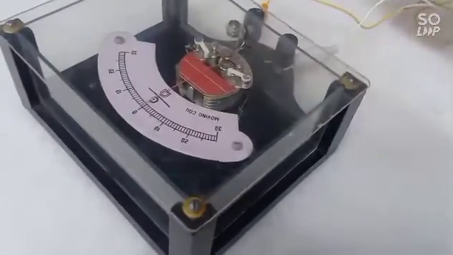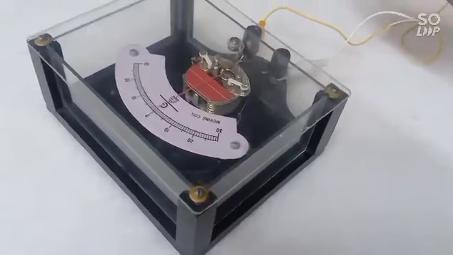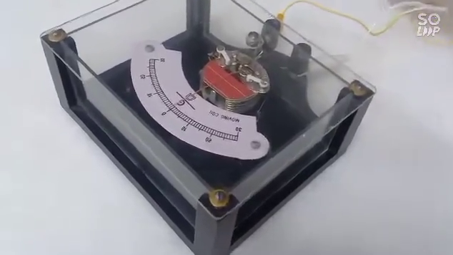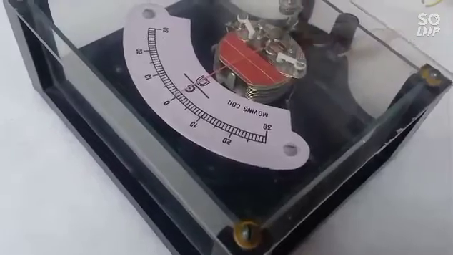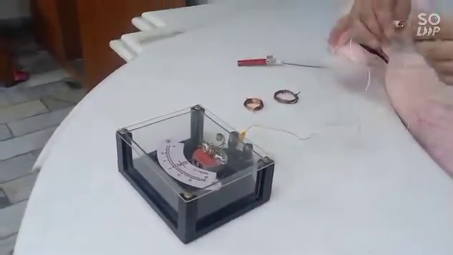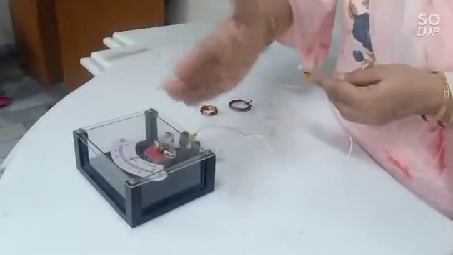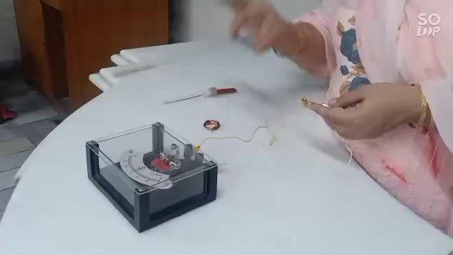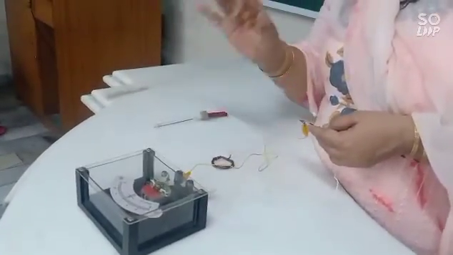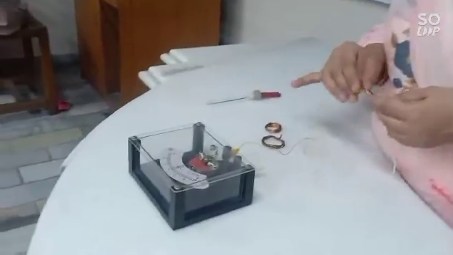Right now probably the connection has gone weak. So when he changed the terminals, he saw that the deflection in the galvanometer was in the opposite direction, and when he increased the number of loops, the number of turns, there was an increase in the deflection of the galvanometer.